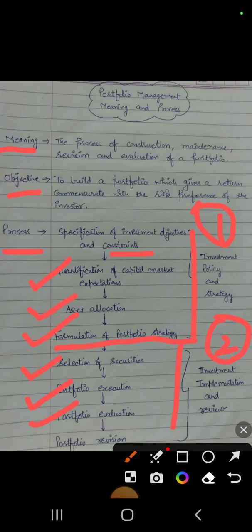For this, different securities in the portfolio are analyzed for their performance. The last step is portfolio revision. In the light of the previous step, that is portfolio evaluation, on the basis of checking the performance of the securities, the portfolio is revised from time to time. The good performing securities are continued or added to the portfolio, whereas the securities which are not doing well in terms of providing returns are abandoned from the portfolio. So this is the process of portfolio management.